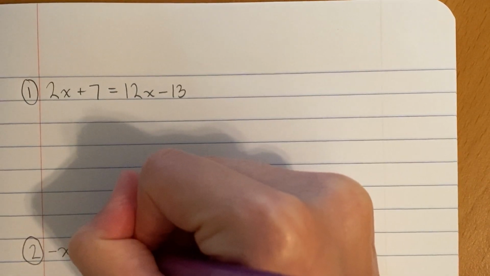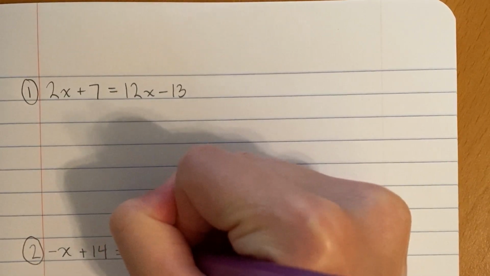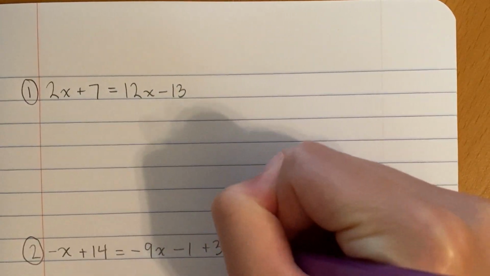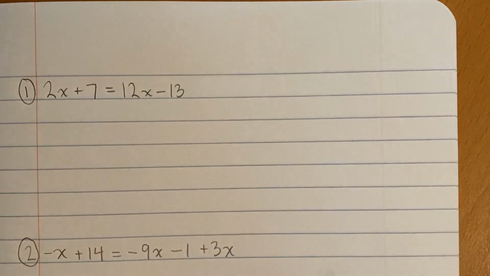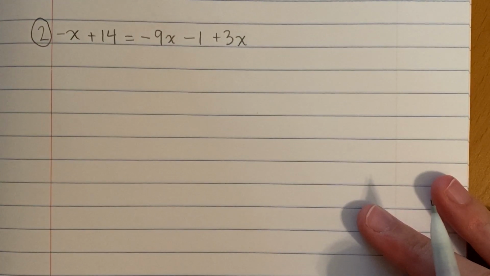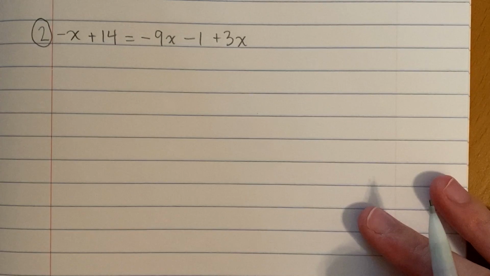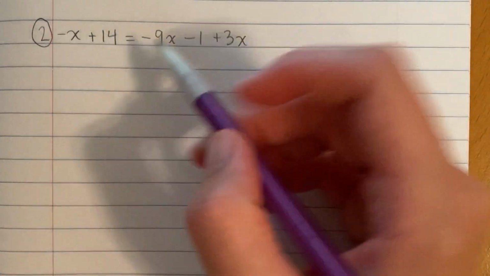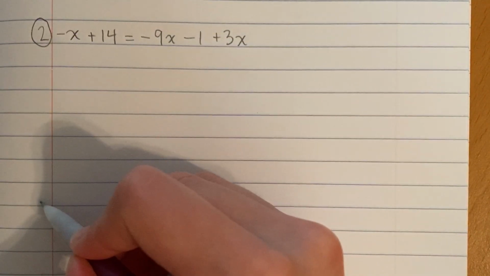If you're feeling unsure and you want to do it a second way and see if you get the same answer, that's a good strategy. You can also just go ahead and plug the x back in. Okay, there's number 2. Negative x plus 14 equals negative 9x minus 1 plus 3x. Okay, notice there's some combining like terms to do over here. And then give yourself some space.